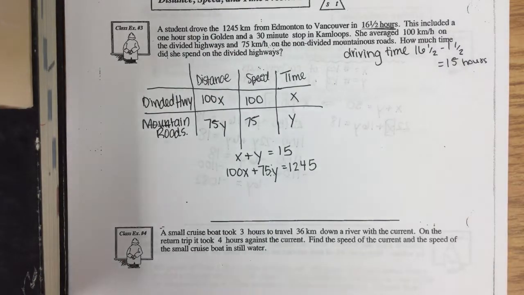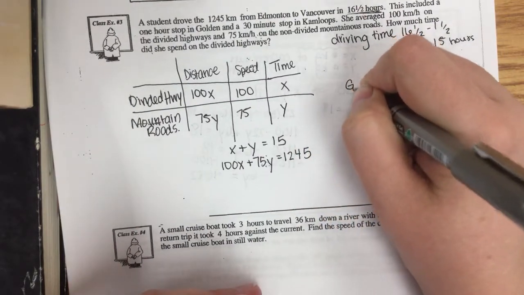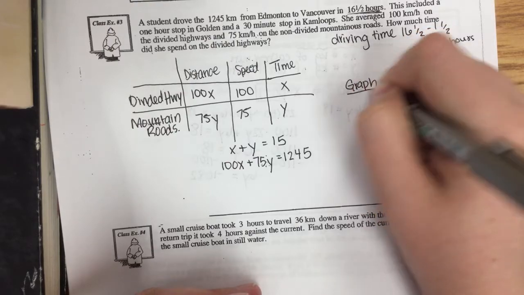Okay, you get your choice in how you want to solve this. I've shown you elimination, I've shown you substitution. I think we're going to try and do this one by graphing so that I can show you that method as well. So let's work towards graphing this. I kind of want to say here, let's graph two equations.